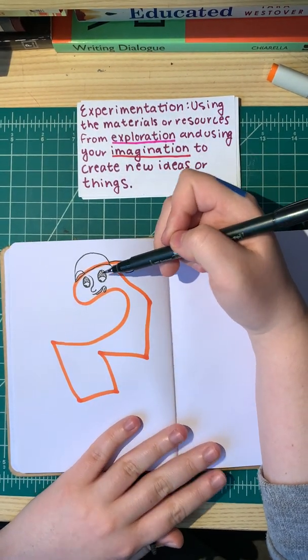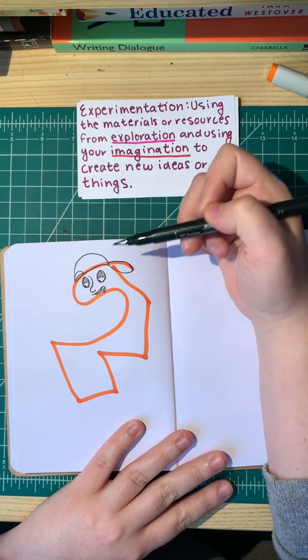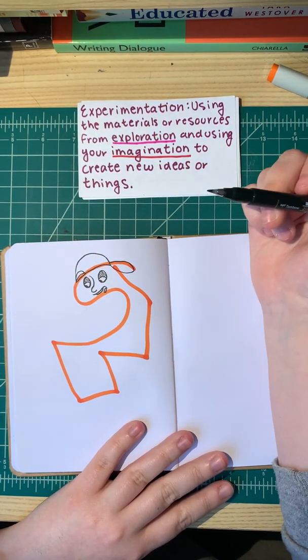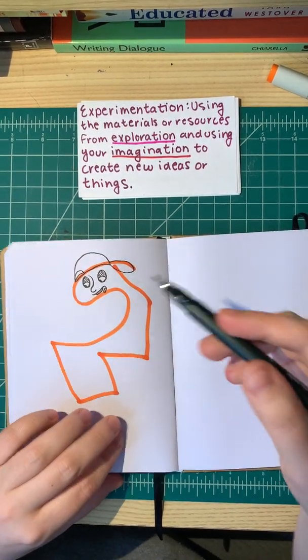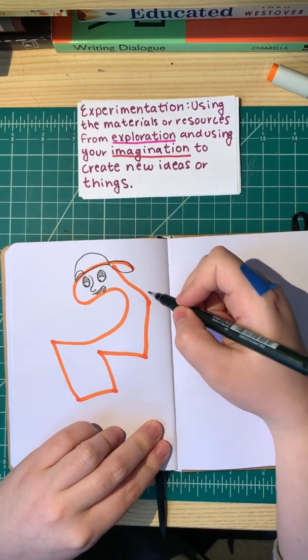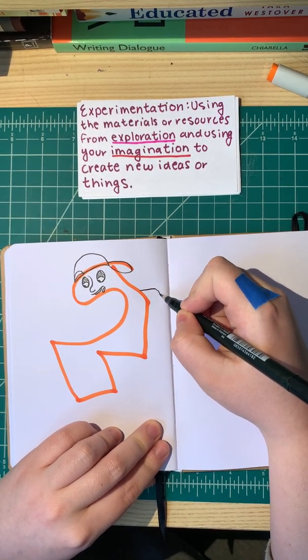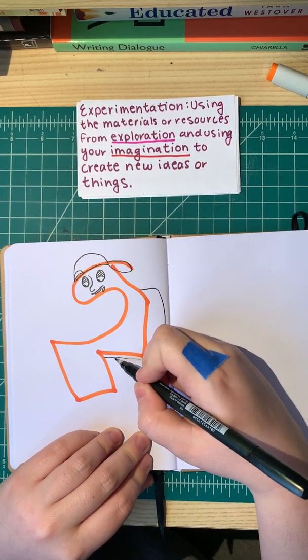So we have our base requirements, which are the eyes, nose, mouth, and something to go on his head. But I want to have some fun and add a few more details. So he kind of looks like he's sitting down. So let's add a chair for him to sit down on.